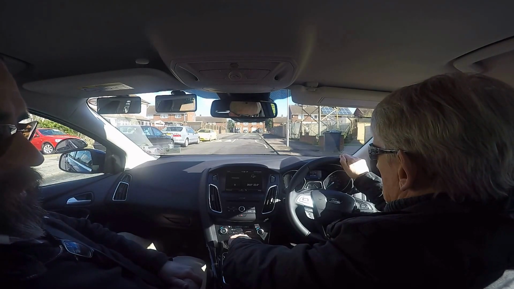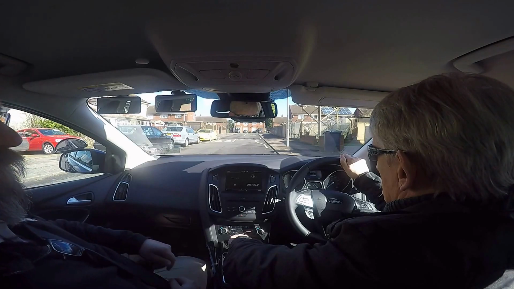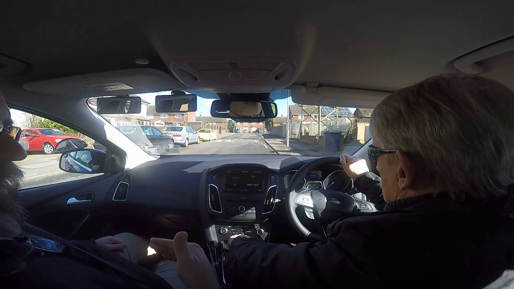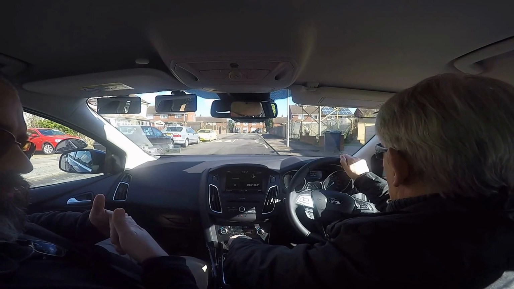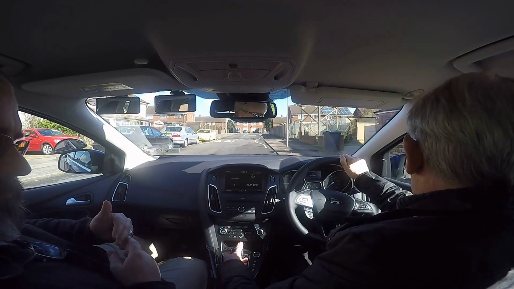Okay. So as we reverse round the corner, what you're going to do is you want to keep the curb and the door handle in the same position as you go round. Do you understand that? Yeah. Okay.